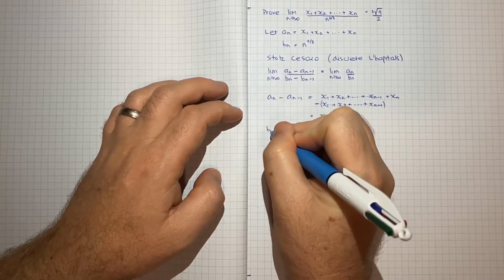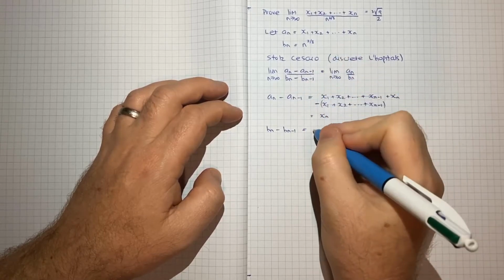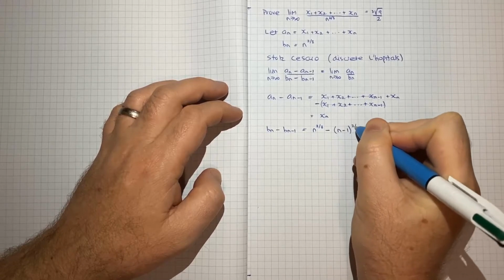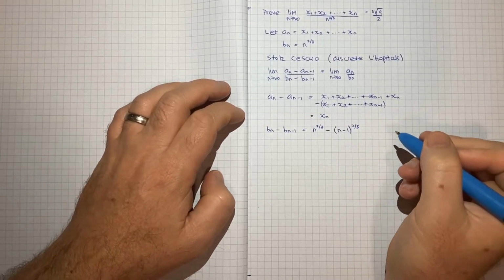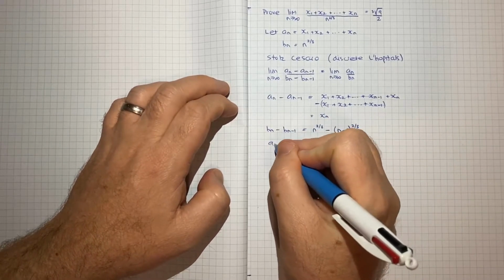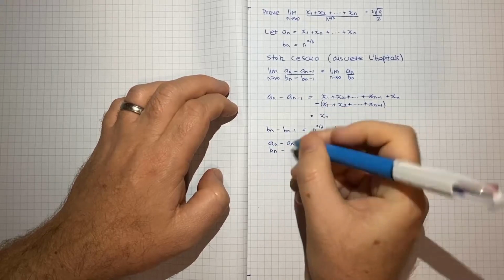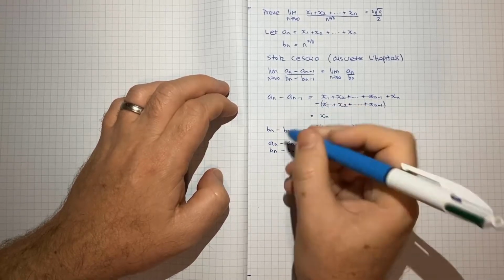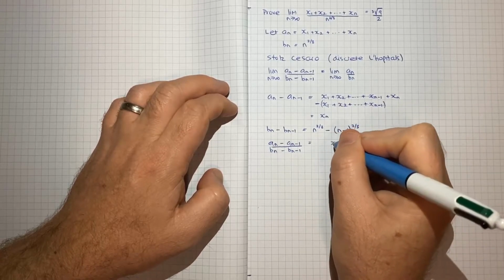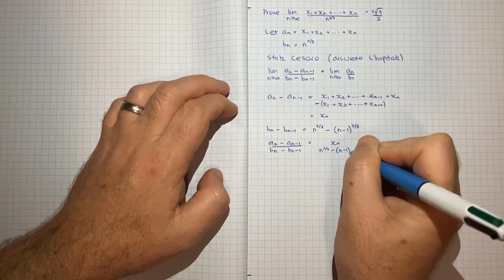And then b_n minus 1 is equal to n to the 2/3 minus n minus 1 to the 2/3. So bringing that together, a_n minus 1 on b_n minus 1 is equal to xn on n to the 2/3 minus n minus 1 to the 2/3.